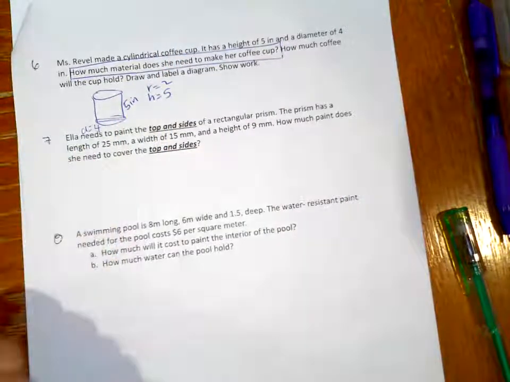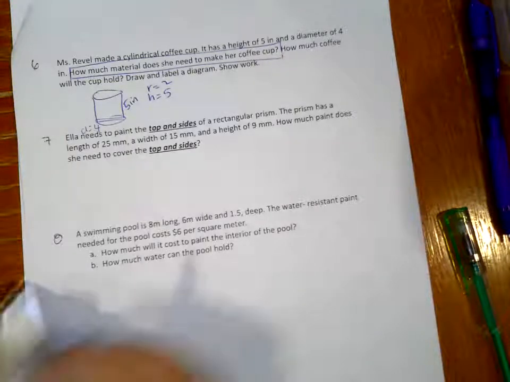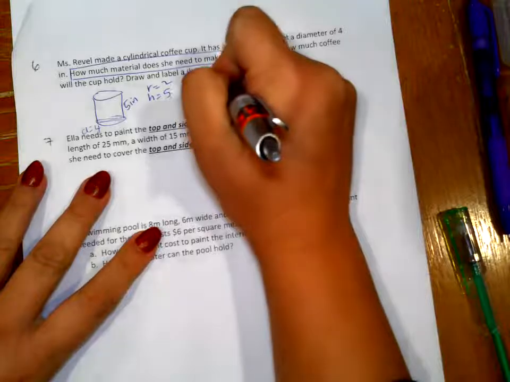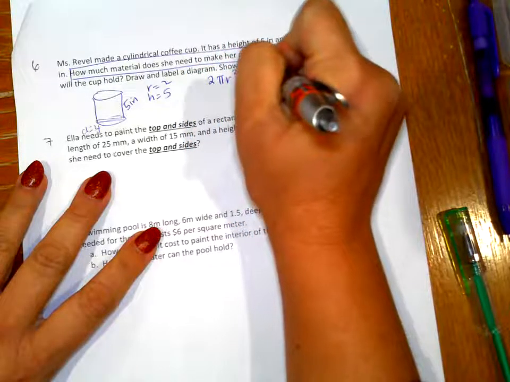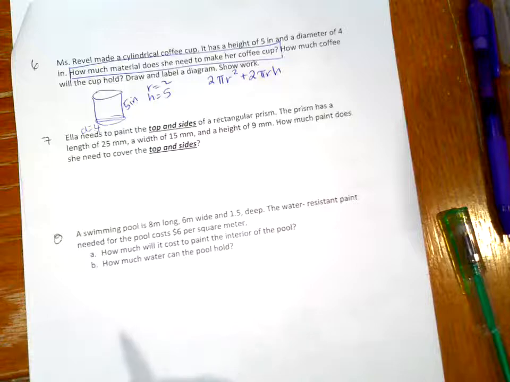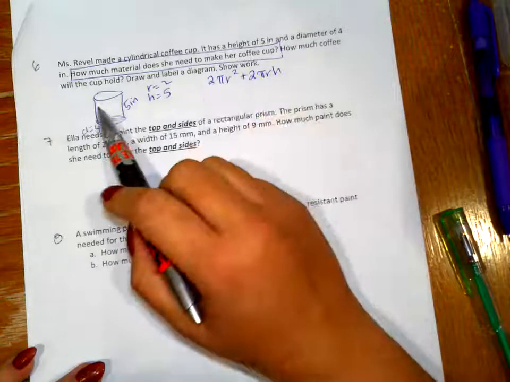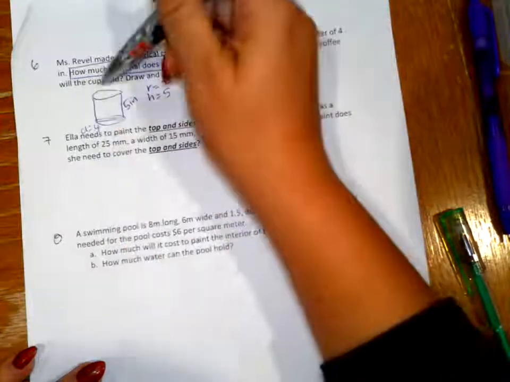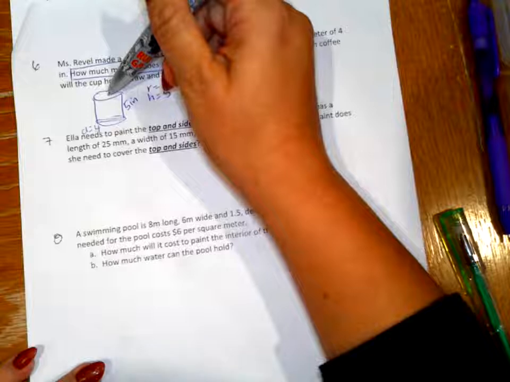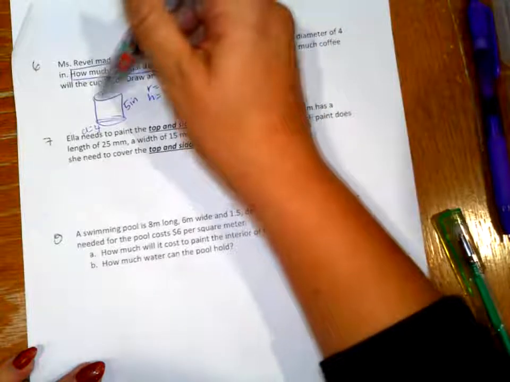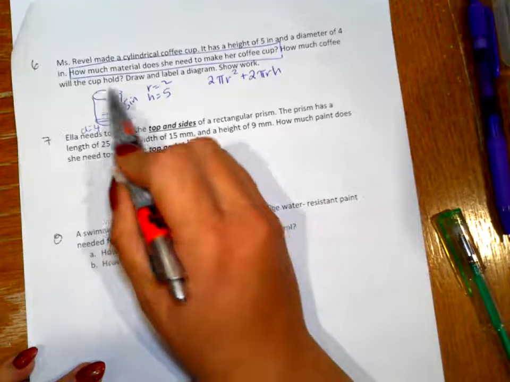You're going to be given the formulas. So here's what your formula for a cylinder is going to look like: 2 pi r squared plus 2 pi rh. Here's the tricky part. I'm making a cup, which means I don't have a second base. There's nothing on top of it. It's not a can. I need to be able to pour something in it. This is open, so I only need one base, not two.